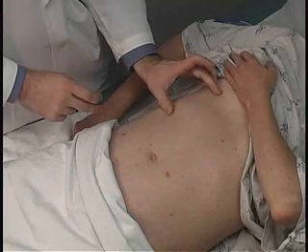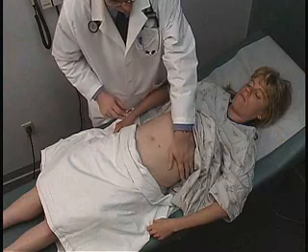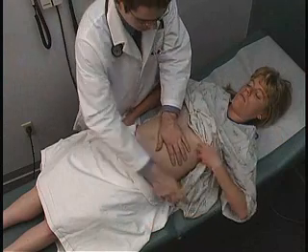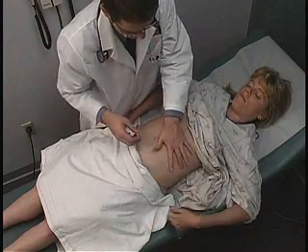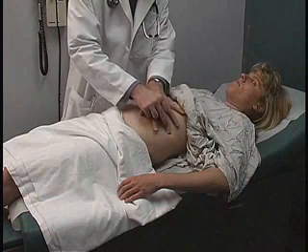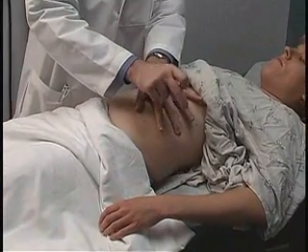Note the liver span. To test for splenic dullness, place your finger on the last interspace in the left anterior axillary line. Percuss. Then, ask the patient to inhale deeply and percuss again. A decrease in tympany may indicate an enlarged spleen.